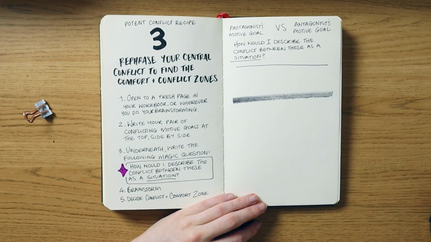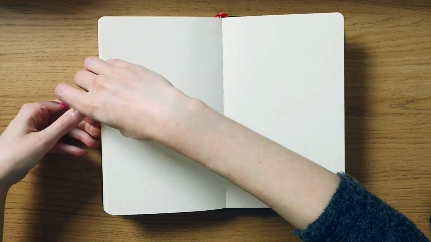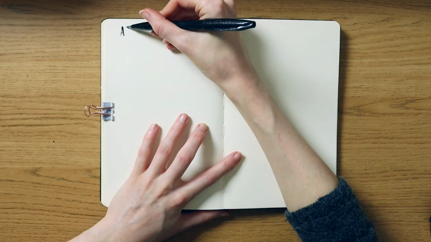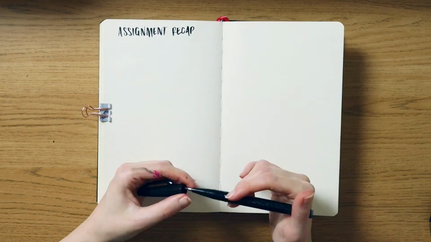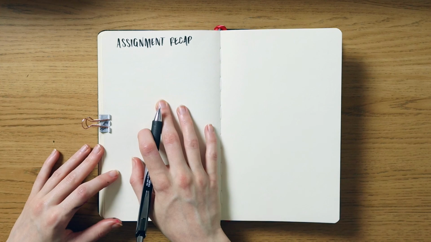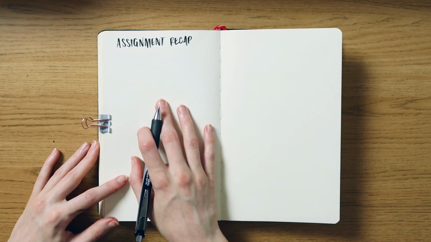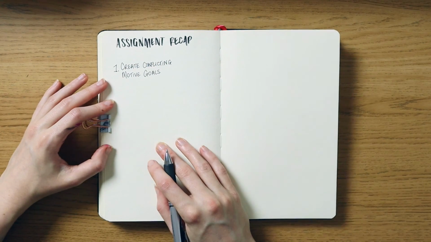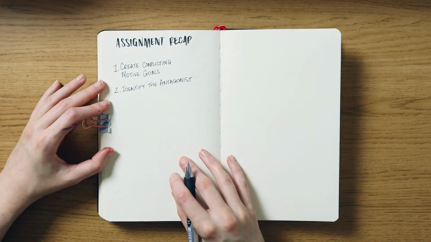So there we have it, Cinnamon Bun. Conflict, and your assignment for this week. Let's do a little recap. So your assignment for this week is to use the potent conflict recipe and go through the steps. So those steps are: 1, create conflicting motive goals. 2, identify the antagonist.